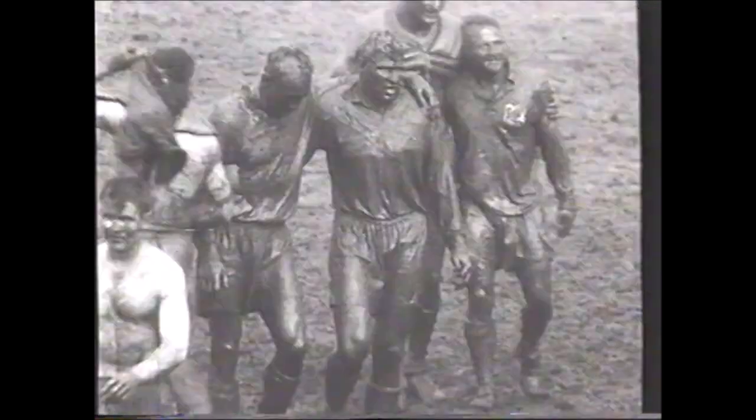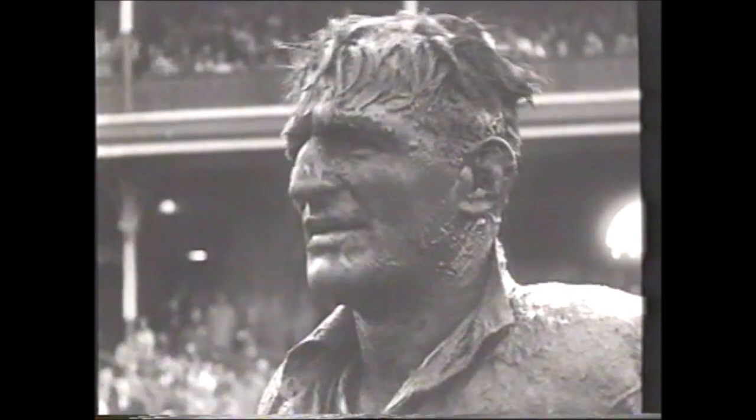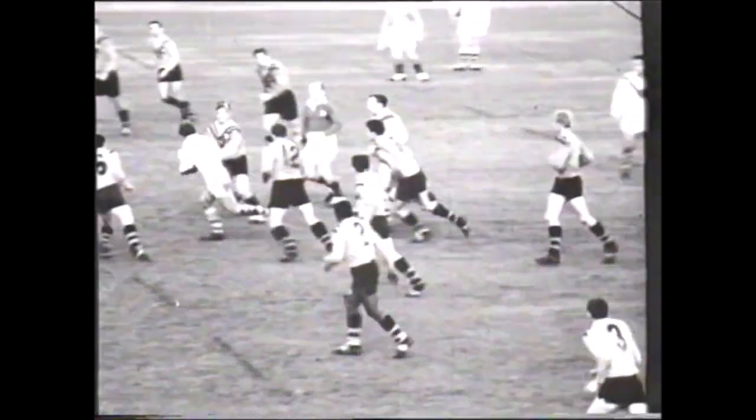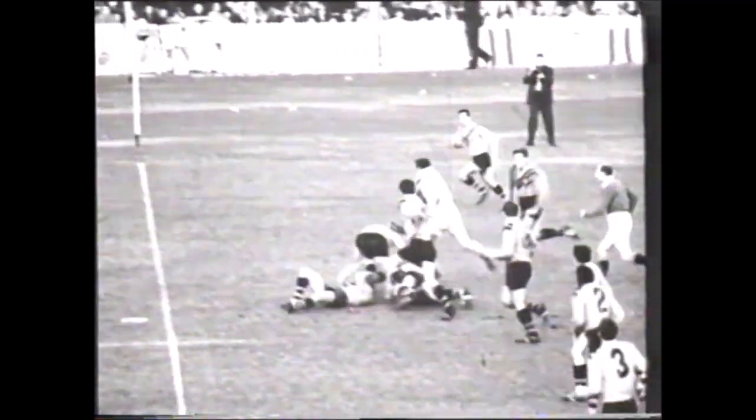Sticks Provan, seen here caked in mud and bathed in glory after leading his beloved Saints to another premiership victory over the main pretenders to the Dragon throne in the 60s, Western Suburbs, captained by Arthur Summons. They were the men who did so much to take Australia down the glory trail, even as they were leading St George down the same track.